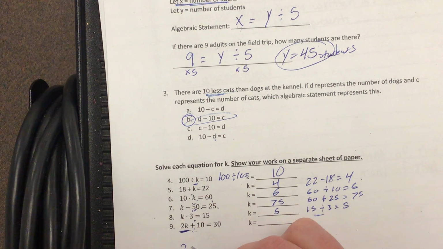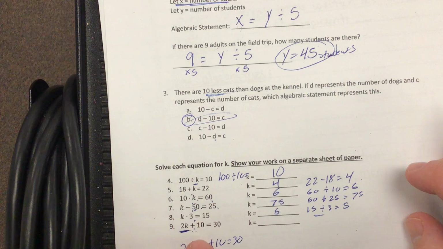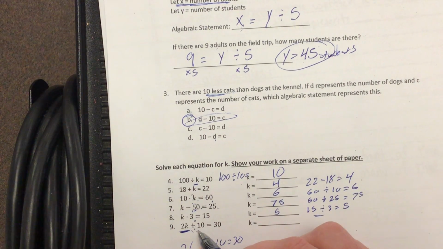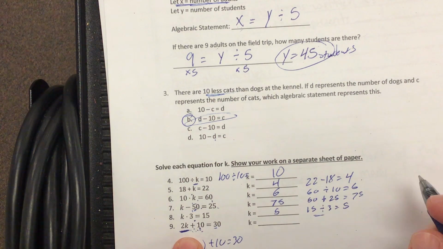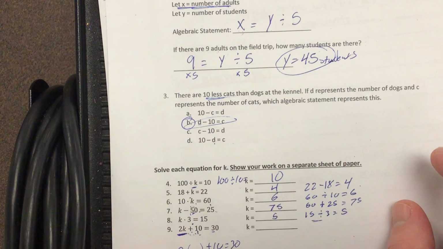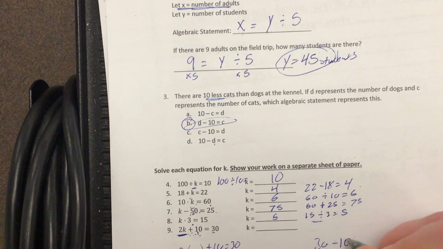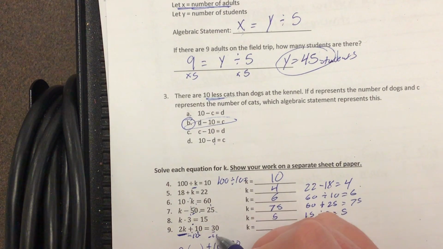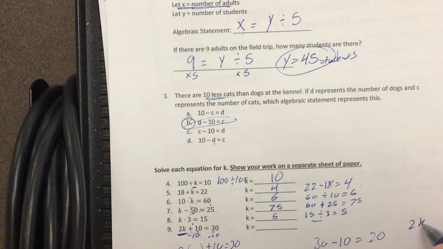So what times 2 plus 10 equals 30? Not 5. All right, so let's go step by step. First we know we have to add 10. So what do we do with this 10 on both sides? If we're adding, what's the opposite of adding? So we're going to take 30 minus 10. So minus 10 here, minus 10 here. And that equals 20. So now we have 2 times k equals 20.